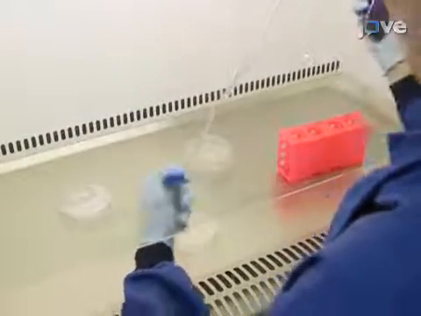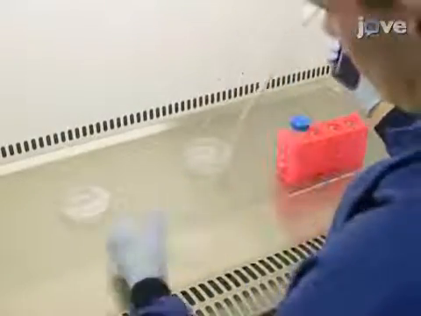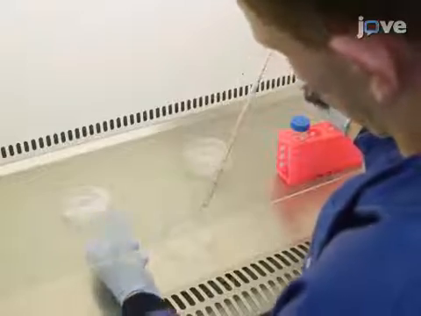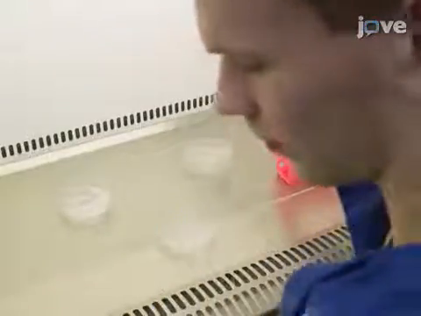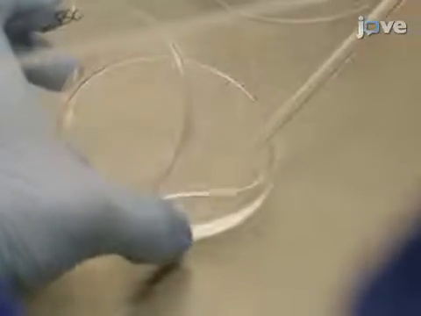Prepare gelatin-coated 10 centimeter dishes by adding 5 milliliters of 0.1% gelatin to 10 centimeter plates. After incubating at room temperature for 5 minutes, aspirate the gelatin and let the plate dry for 2 minutes.